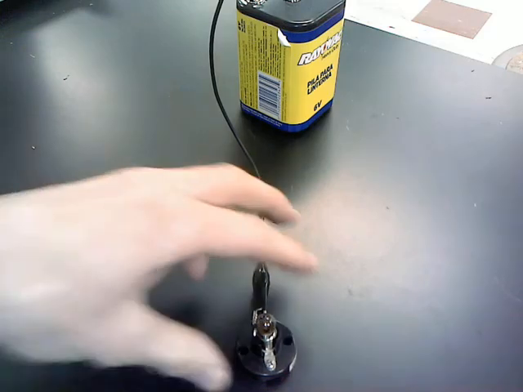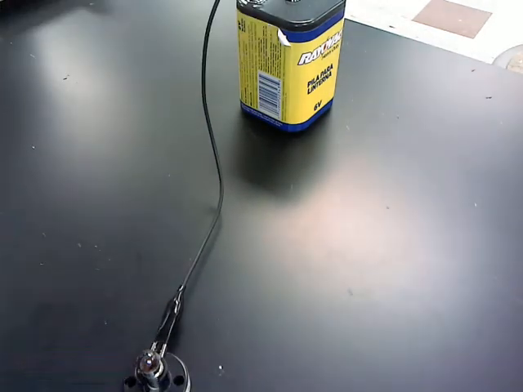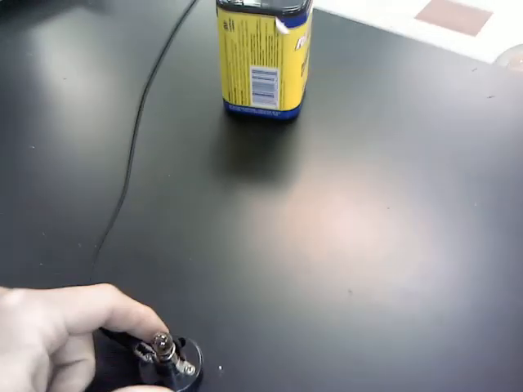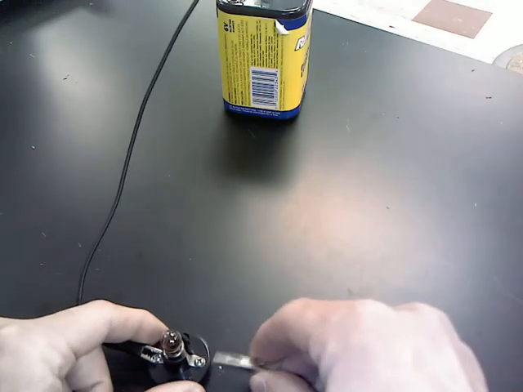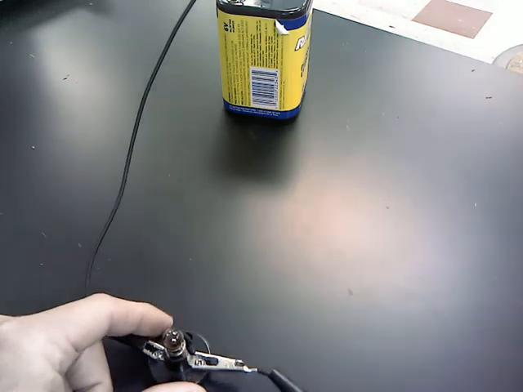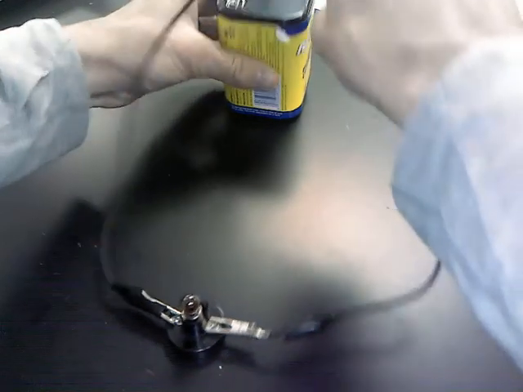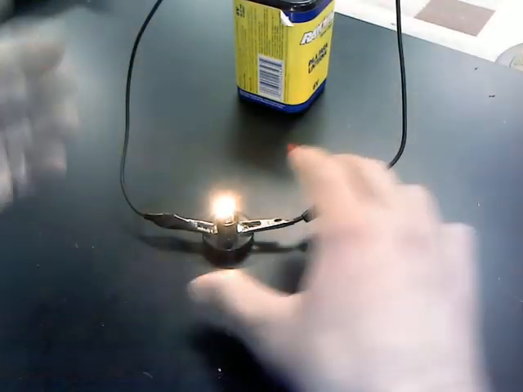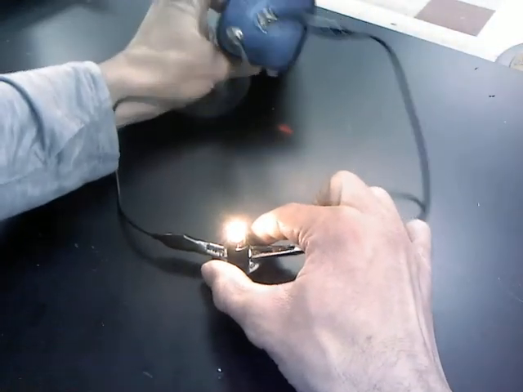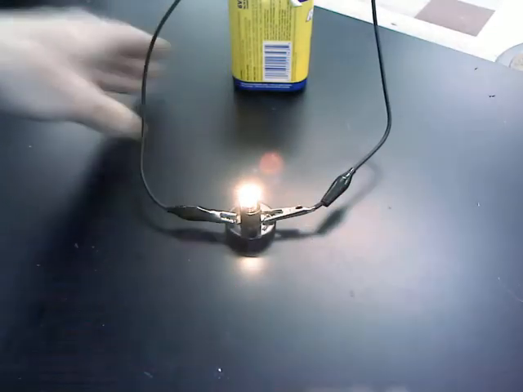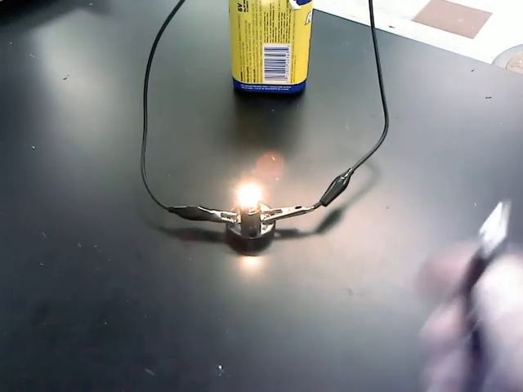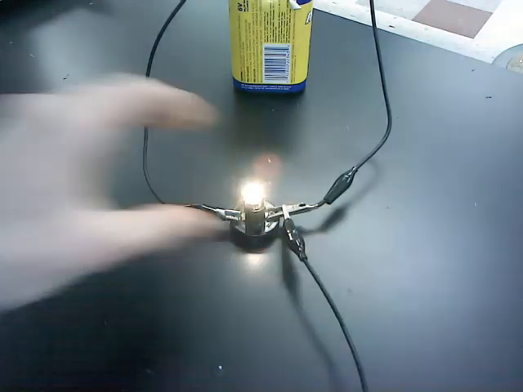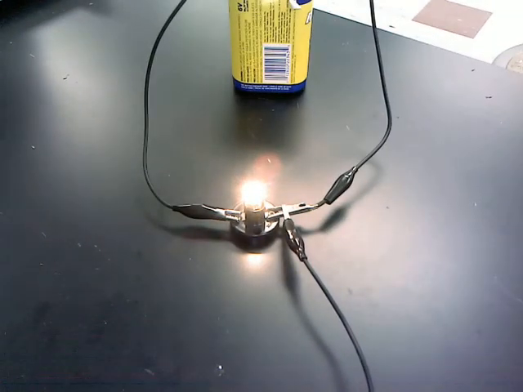Okay, so for our parallel circuit, we have the same lantern pattern that we've been using. I already have an alligator clip hooked to the light bulb. I'm going to hook this up, and obviously the light bulb lights because I connect the circuit. To make a parallel circuit, I'm going to take an additional alligator clip and click it onto that alligator clip that's already there.